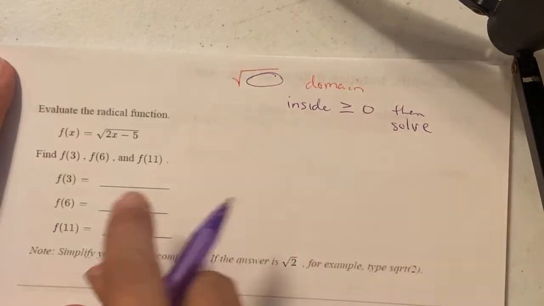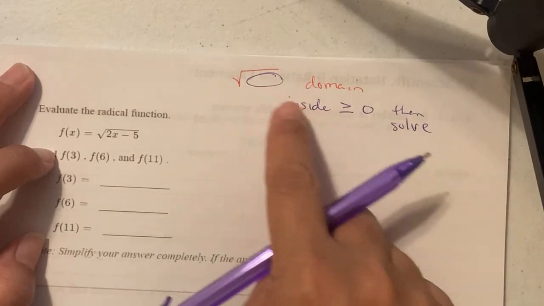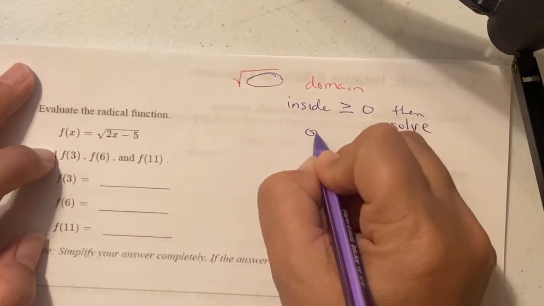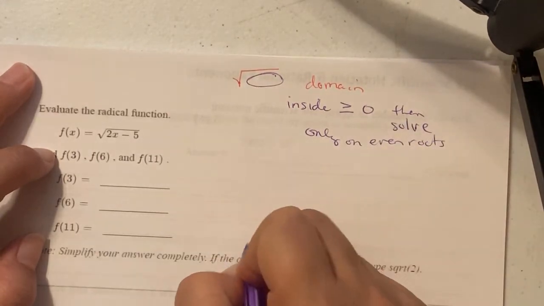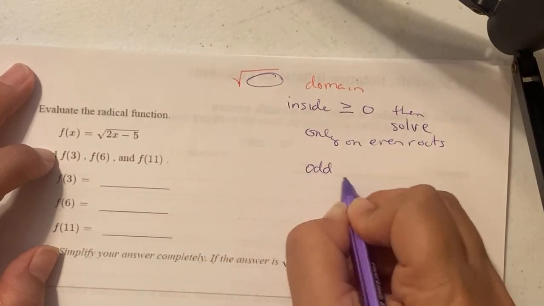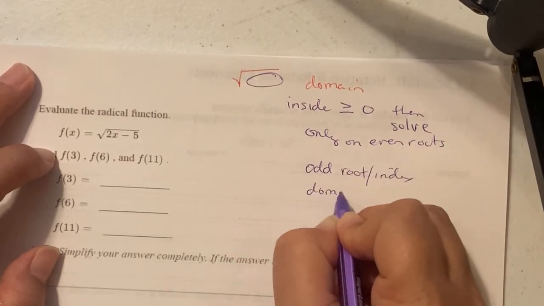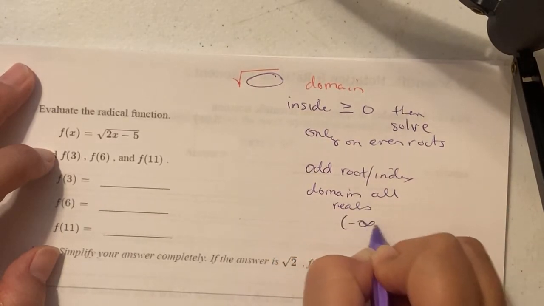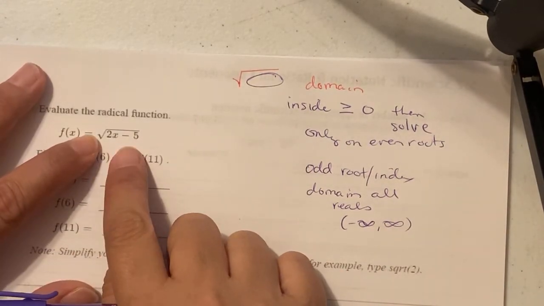On this one, all they want us to do is evaluate them, but I gave you the domain so that you know that this is only on even roots, you're going to find your domains. If it's an odd root or odd index, your domain is going to be all reals, so negative infinity to positive infinity.